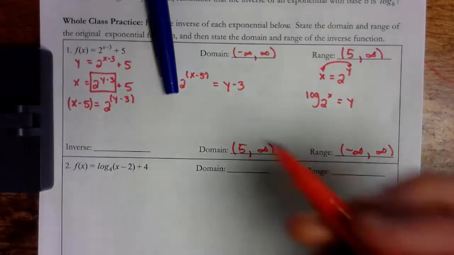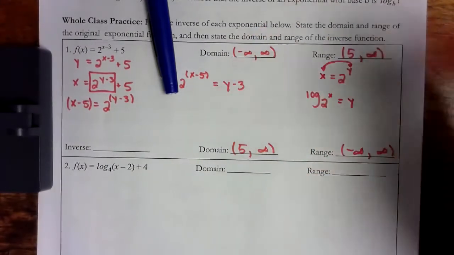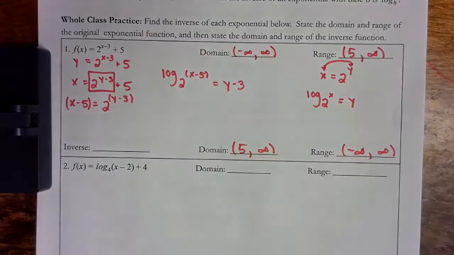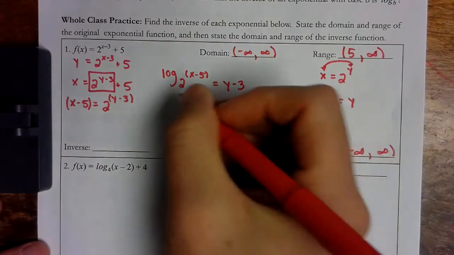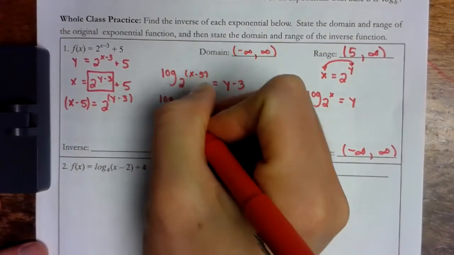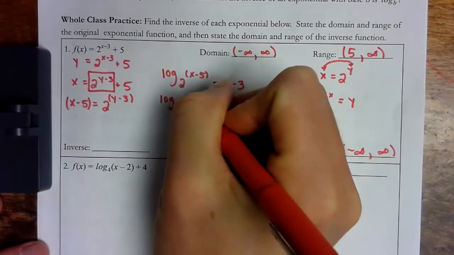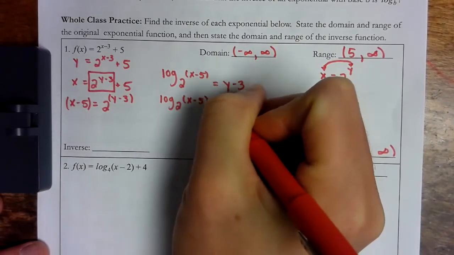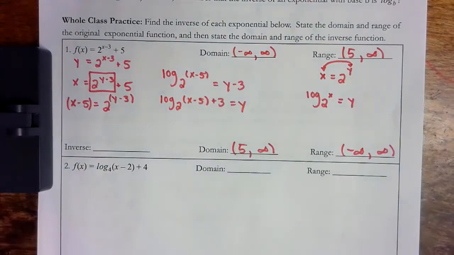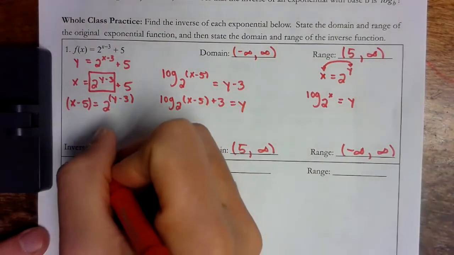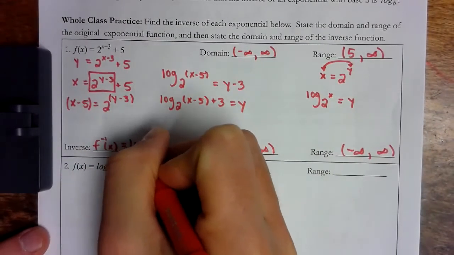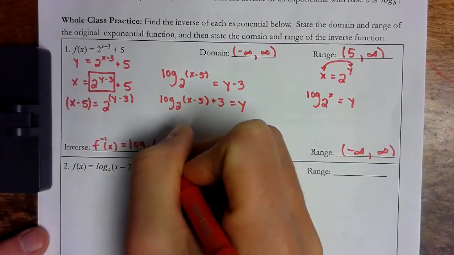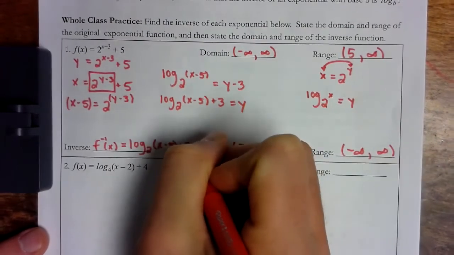But remember, this isn't an exponent, right? This isn't 2 to the power of x minus 5. It's log base 2 of x minus 5, which equals y minus 3. And so the only thing left for us to do to get y by itself is to add 3 onto this log. So log base 2 of x minus 5 plus 3 equals y. And so for our inverse, we're going to use the correct notation of f to the power of negative 1 of x, and it equals log base 2 of x minus 5 plus 3.